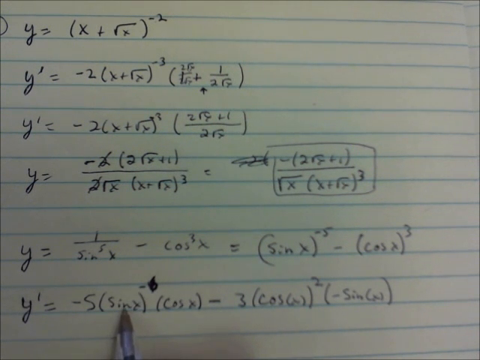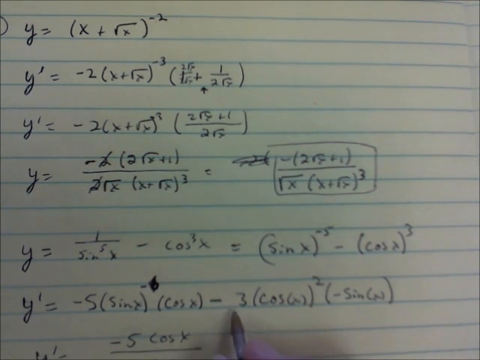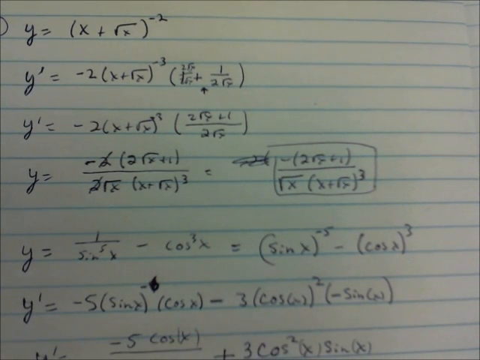There's really nothing to do here, except if you want to move the sine of x to the -6 down to a denominator and keep the -5 and the cosine of x on the top. So in the bottom it would be sine 6 of x. And then we have a minus and negative, so that becomes a positive, and nothing is in the denominator here, so we just have 3 cosine squared of x times the sine of x. And you can put parentheses around those x's if you want to. So that would be it for number 2.